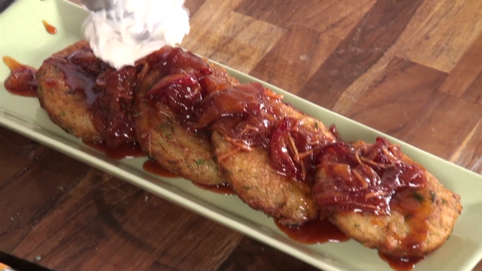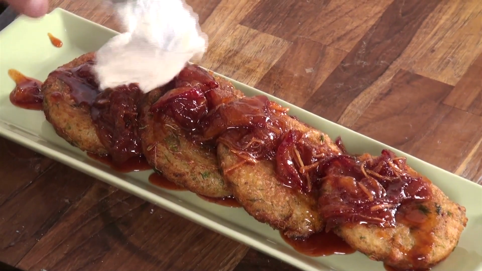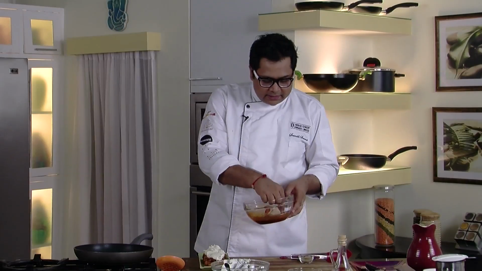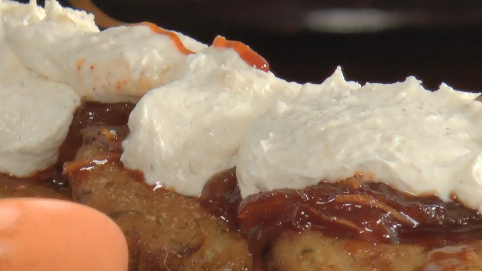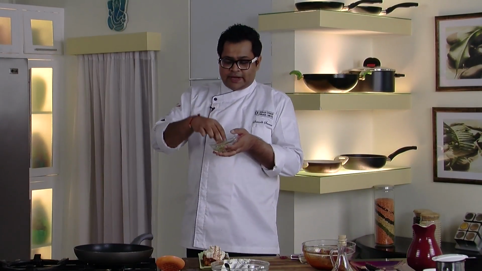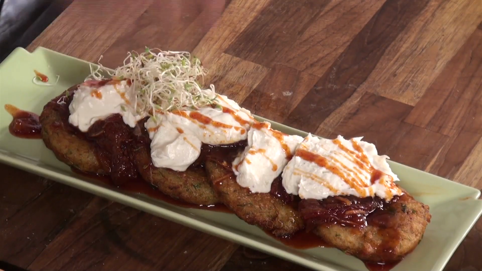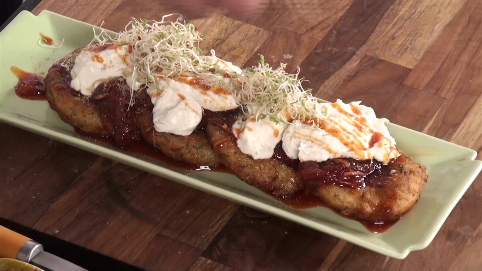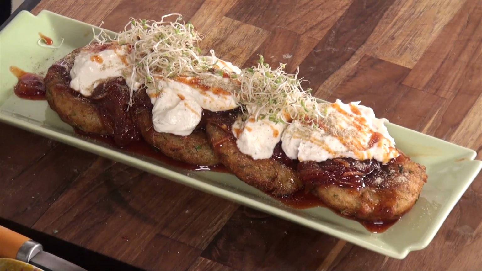dollops of cheesy yogurt on the hot tikkis. Again add some sauce just as a garnish. We have this beautiful alfalfa sprouts, or any sprouts you want. Sprinkle with some chaat masala. So we have now a beautiful aloo ki tikki with plum sauce and cheesy yogurt.